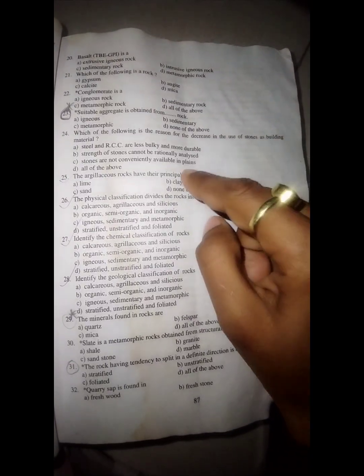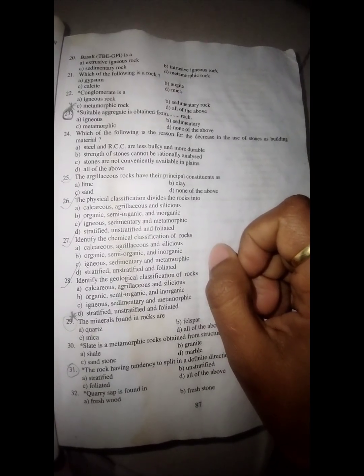25. The argillaceous rock have their principal constituent as lime, clay, sand, none of the above. And the answer for this argillaceous rock is clay. Physical classification divides the rock into A. calcareous, argillaceous, siliceous, B. organic, semi-organic, or inorganic, C. igneous, sedimentary, metamorphic, D. stratified, unstratified, foliated. Physical classification is stratified, unstratified, foliated.